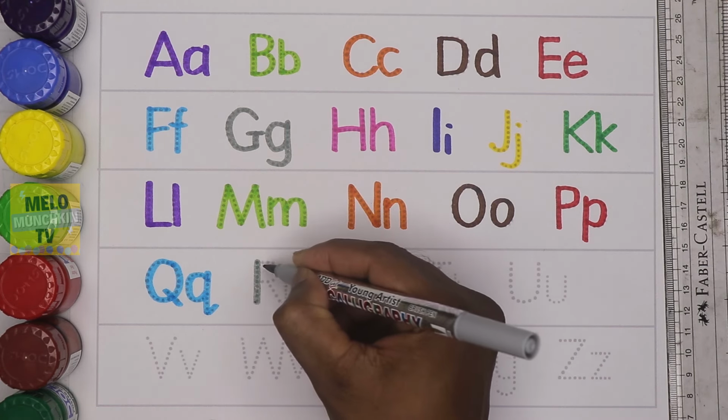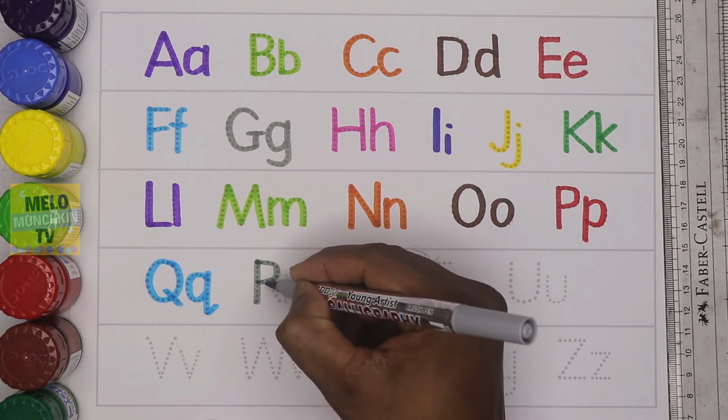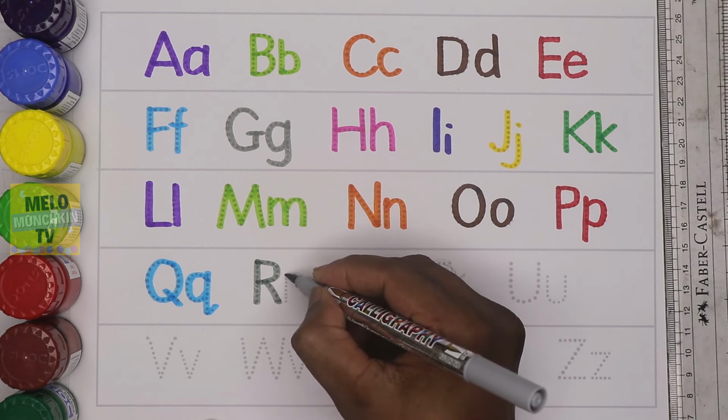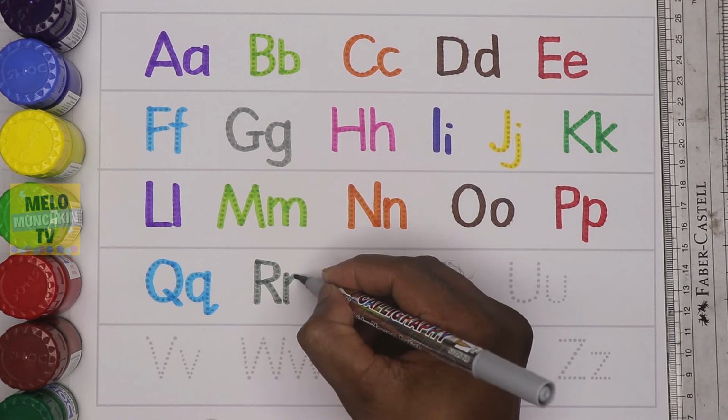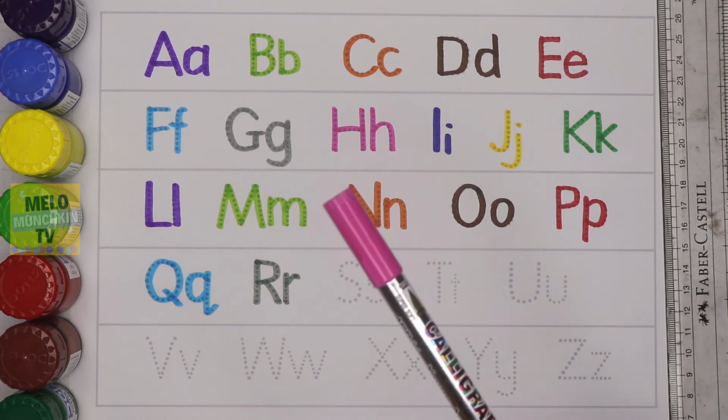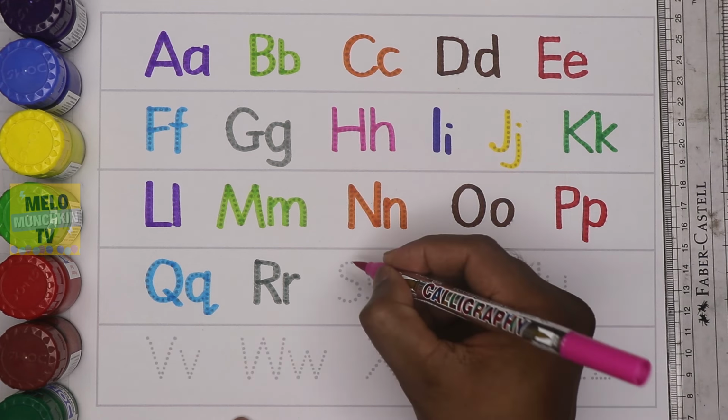This is capital letter R. R for rose. And this one is small letter R. R for rose. Next I'll take pink color and write the letter S.